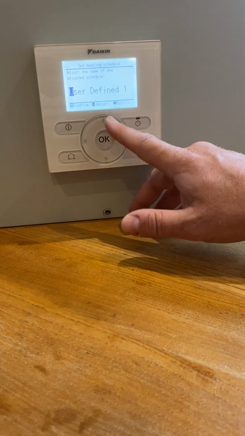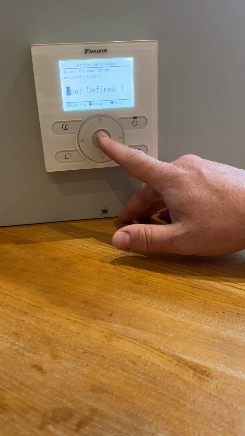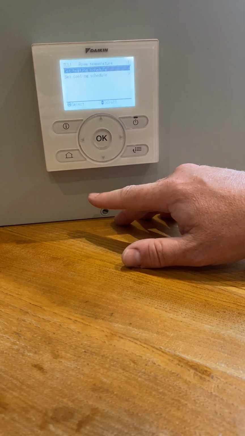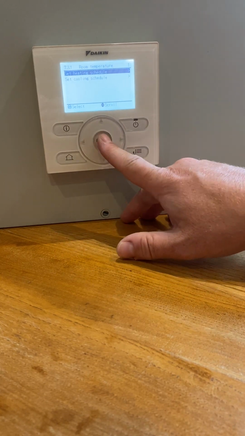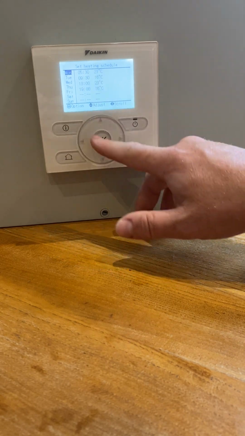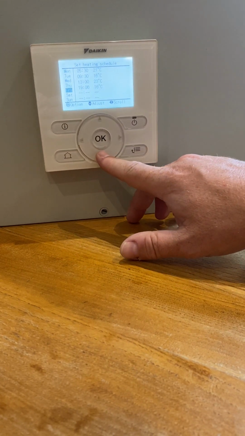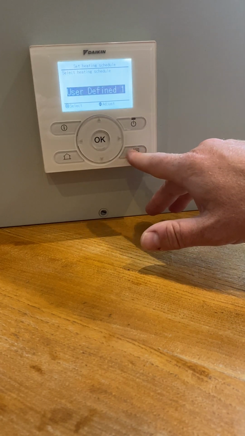I can change the name of that if I wanted to, you know, the letters up, but I'm not going to do that. I'm going to leave it as user-defined one. That's that now saved. So if I went back in, the user-defined one, there's my times, 5:30. You'll see me Saturday and Sunday is 6:30, look. So that has changed those settings.